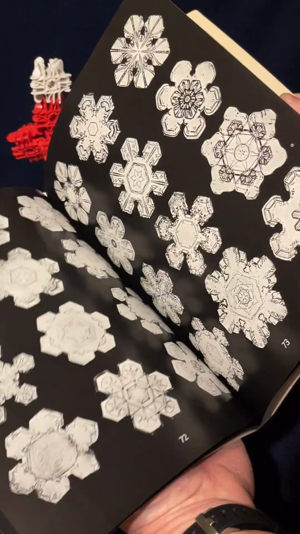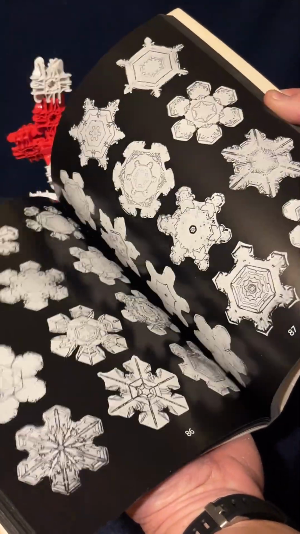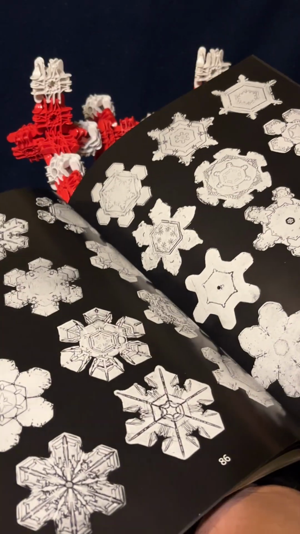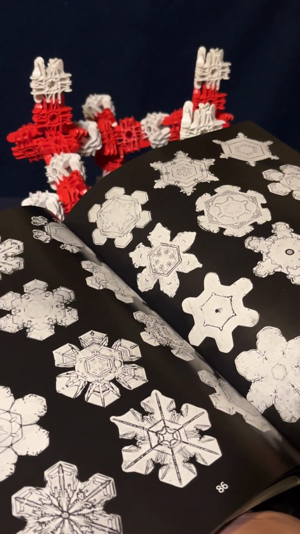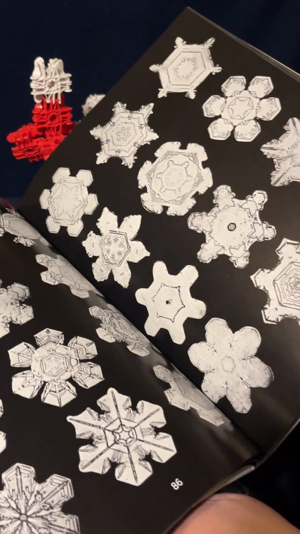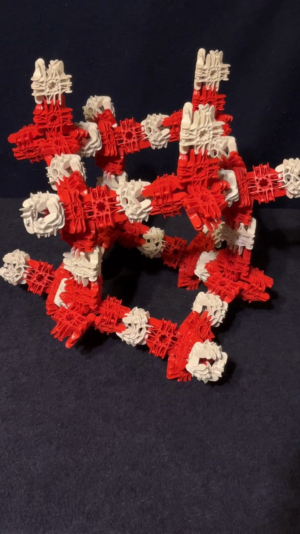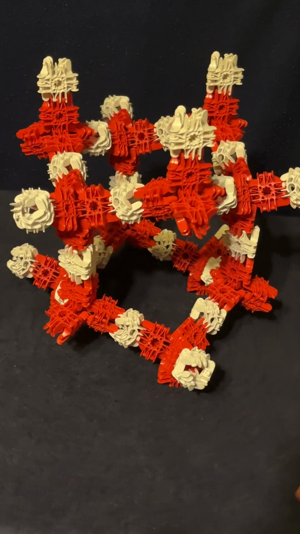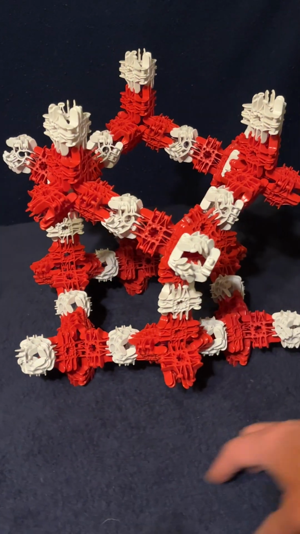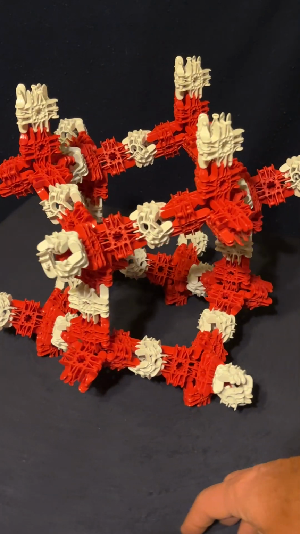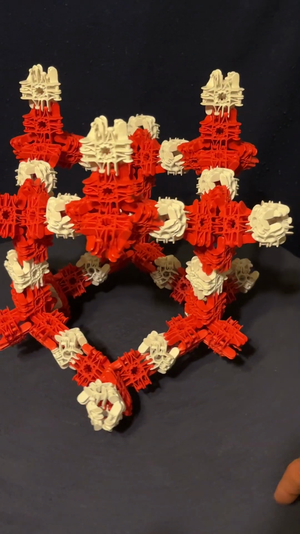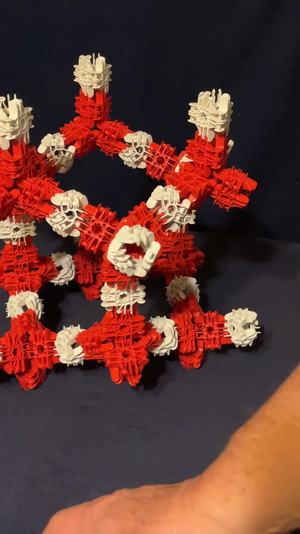You see all these snowflakes have hexagonal symmetry, and the visible six-fold symmetry of snowflakes here is a result of six-fold symmetry, the hexagonal symmetry, resulting from the bonding of water molecules to each other.